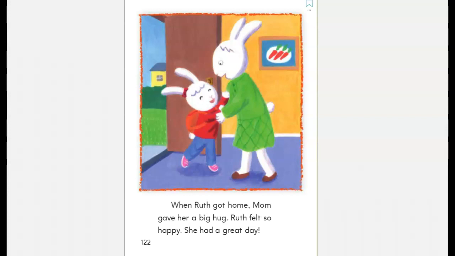All of you are at your home at some point in the day. So we do a lot of the same things Ruth does during her normal day. I really love getting to read this story about Ruth and her day at home and school.